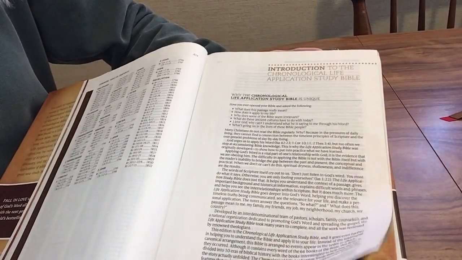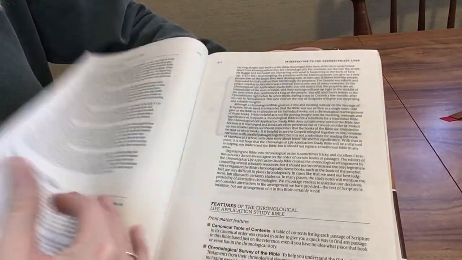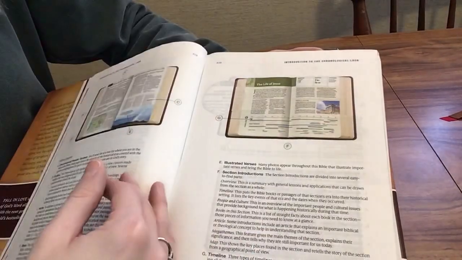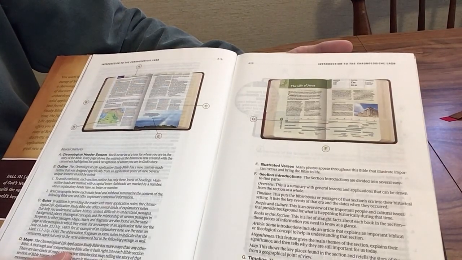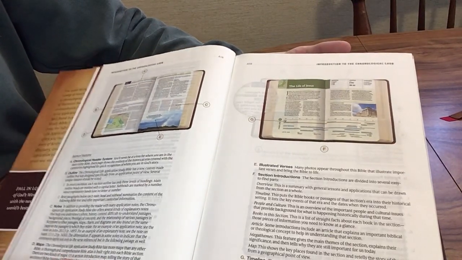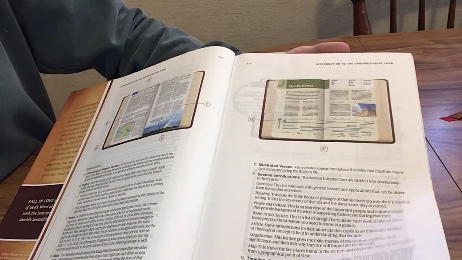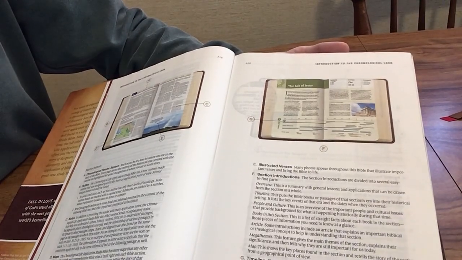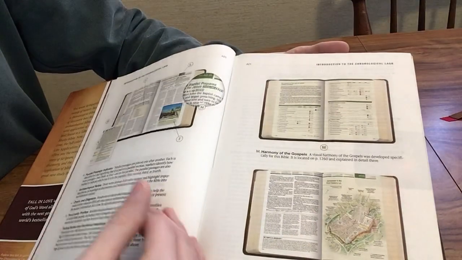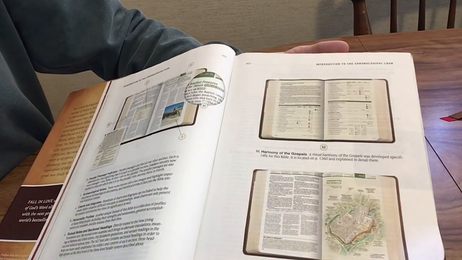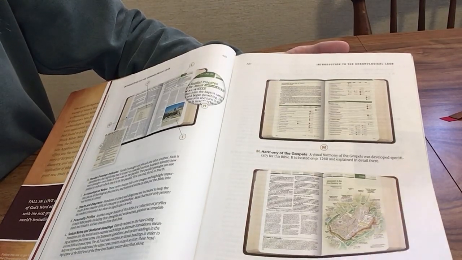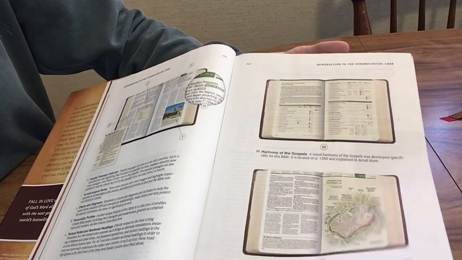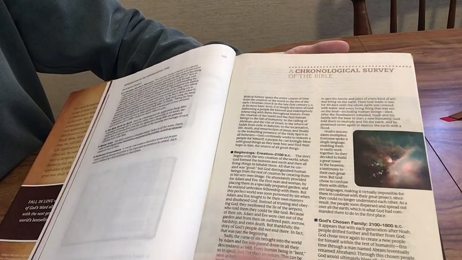We have an introduction to the Chronological Life Application Study Bible. It goes over the features. We're going to have a chronological header system, outlines, notes, maps, illustrated verses, section introductions, timelines, parallel passage indicators, archaeological notes, charts and diagrams, personality profiles, textual notes and section headings, a harmony of the Gospels, and some new full-color illustrations.